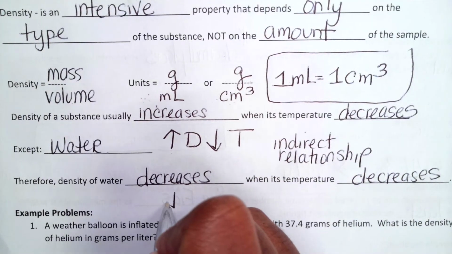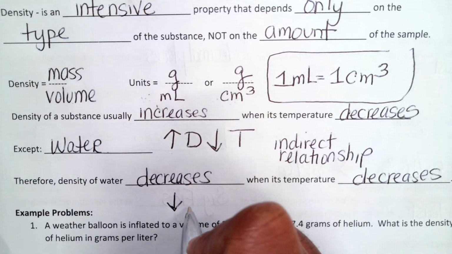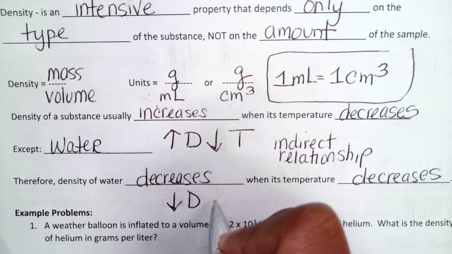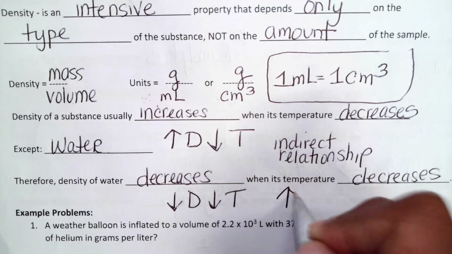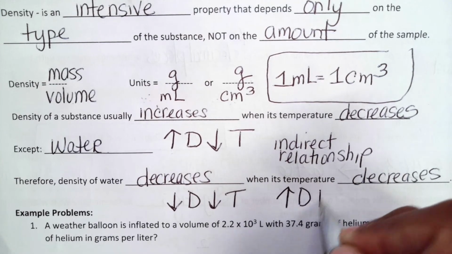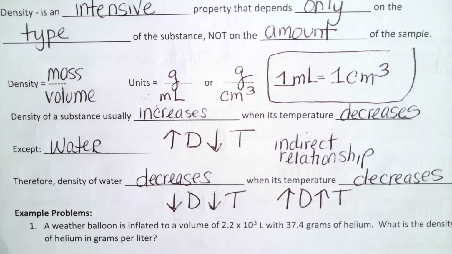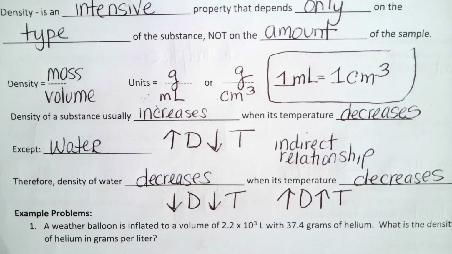So for water, it's special. If density goes down, the temperature goes down. If density goes up, the temperature goes up. So that's the end of just the notes for density. All right.